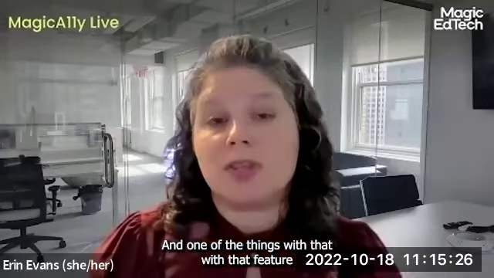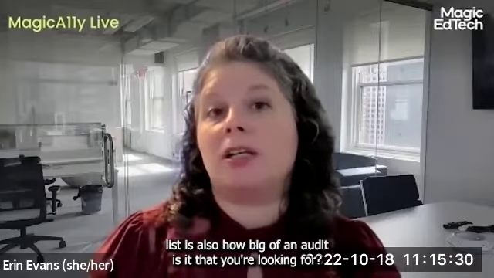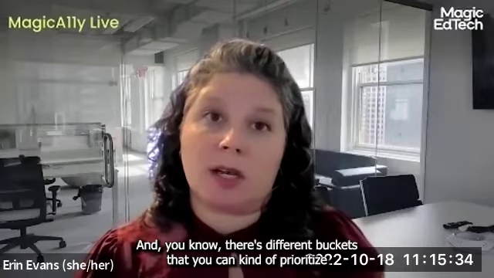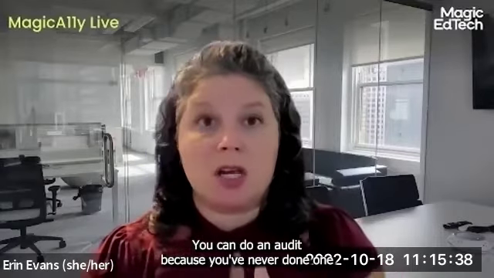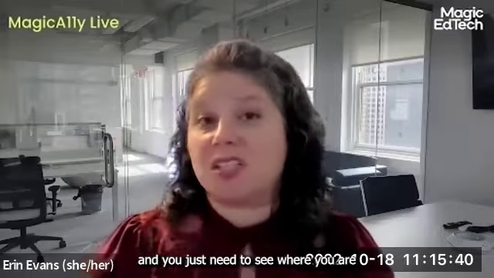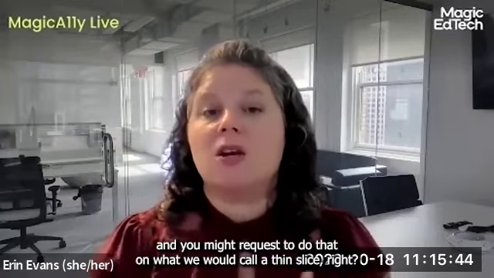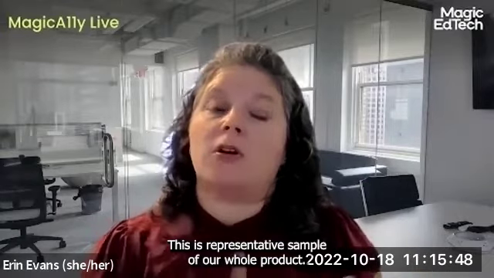And one of the things with that feature list is also how big of an audit is it that you're looking for. And there's different buckets that you can kind of prioritize those audits into. You can do an audit because you've never done one and you just need to see where you are, and you might request to do that on what we would call a thin slice, right? Just a small little portion to see, this is a representative sample of our whole product.